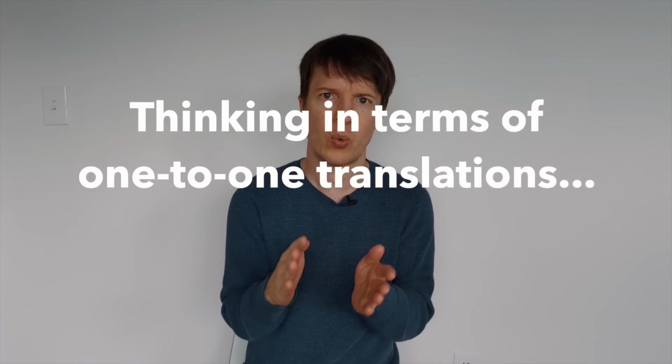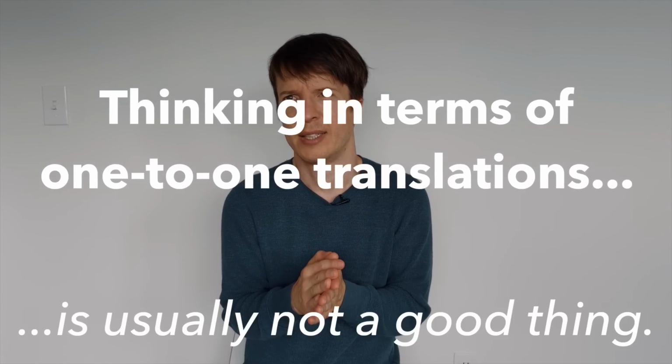This brings me to an important principle. Thinking in terms of one-to-one translations is usually not a good thing. It can work for basic nouns, but languages just express meaning in different ways. And relying on one-to-one translations or thinking that vocabulary is about one-to-one translations is deceptive for a lot of different words. It's a little more helpful to think in terms of chunks of words together, words that often come up together or words that are used in the same kind of phrase or a certain construction that comes up frequently, which brings me to another observation.